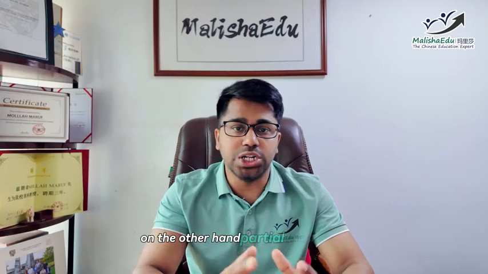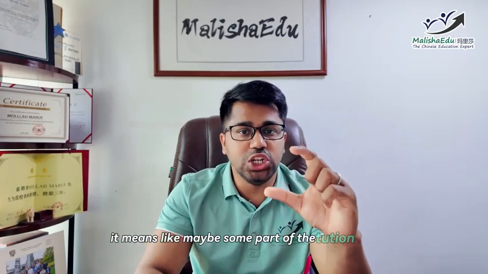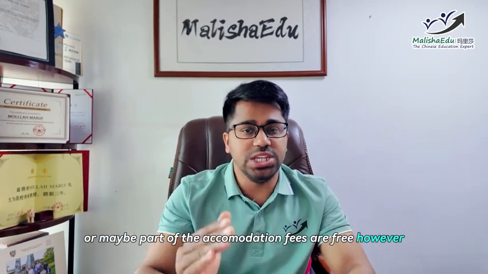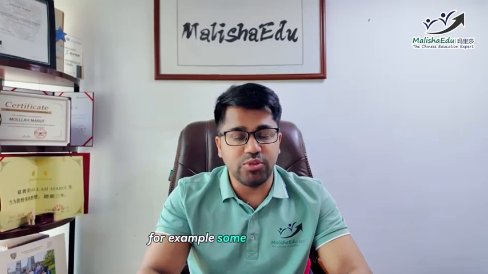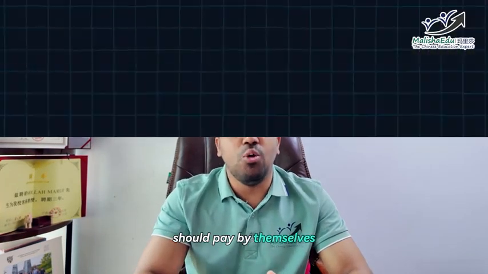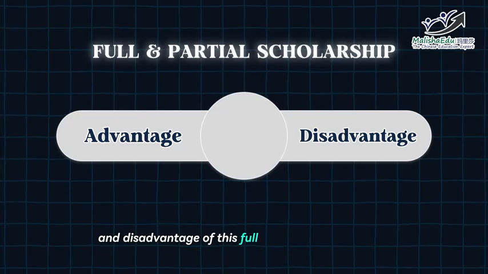On the other hand, partial scholarship means maybe some part of the tuition fees or part of the accommodation fees are free. However, students shall pay the rest of the fees. For example, some universities might only provide full tuition free, and other fees students should pay by themselves. So let's talk about the advantages and disadvantages of full and partial scholarships.